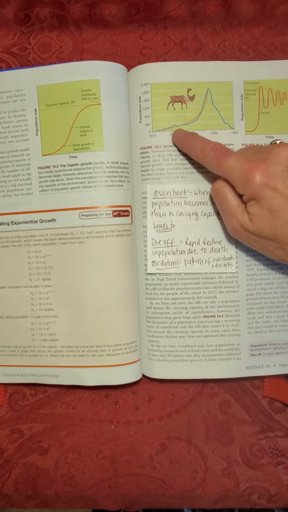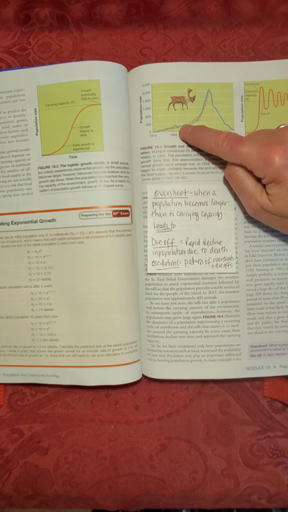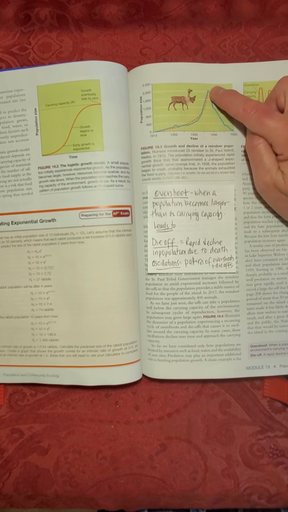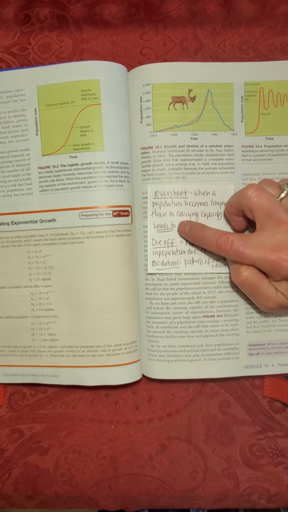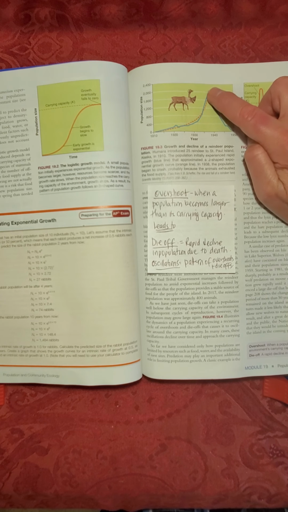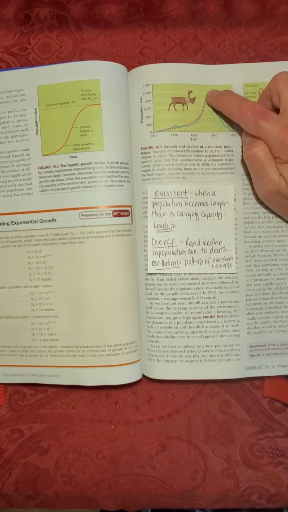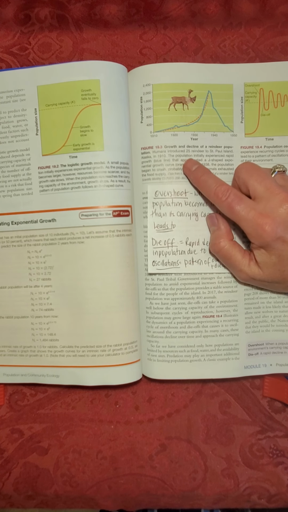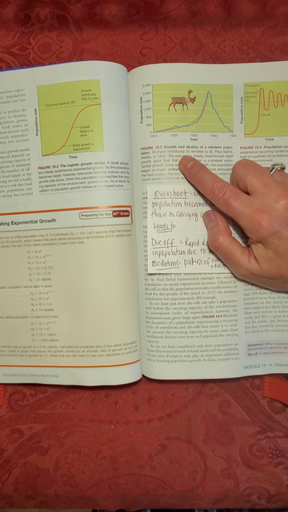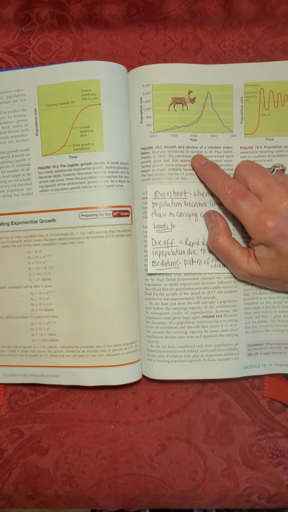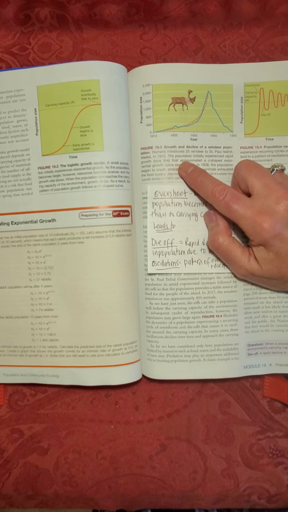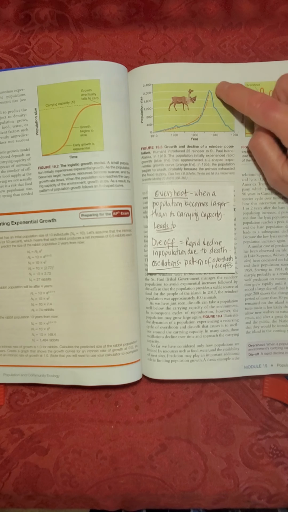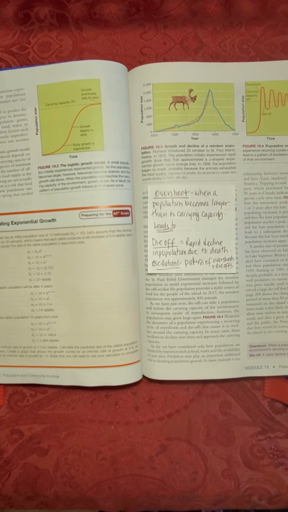So if a species reaches and exceeds its carrying capacity, that's called overshoot, and it leads to something called die-off. Die-off is a rapid decline in the population due to death. You can see it hits the carrying capacity and then a rapid decline. This is the case with the St. Paul Island, Alaska reindeer population. Humans introduced 25 reindeer to St. Paul Island in 1910. The population initially experienced rapid growth that approximated a J-shaped exponential growth curve. But in 1938, the population began to crash because the animals exhausted their food supply.